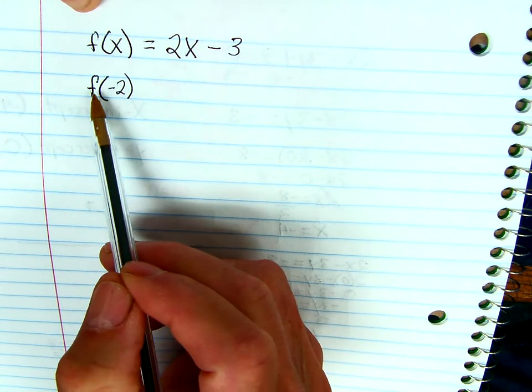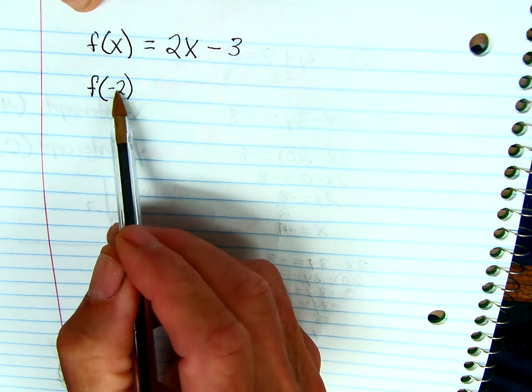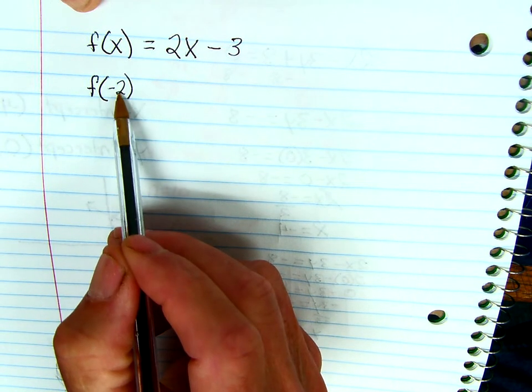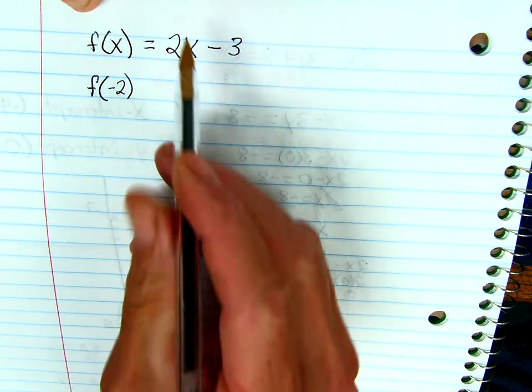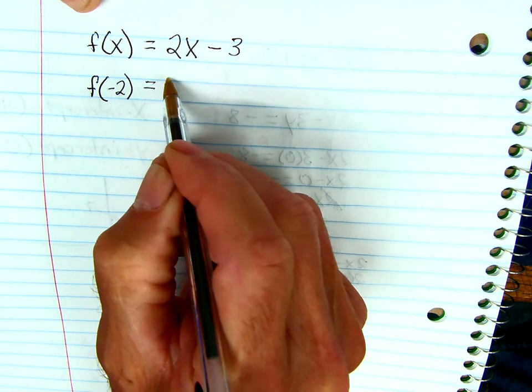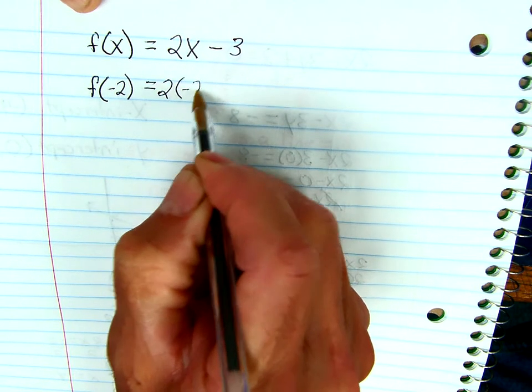So I go to the function that has this same name, and for whatever's in the parentheses with that function, I'm going to replace it with this new input value. So for our example, it's going to mean that I take the x out and I replace it with a negative 2.